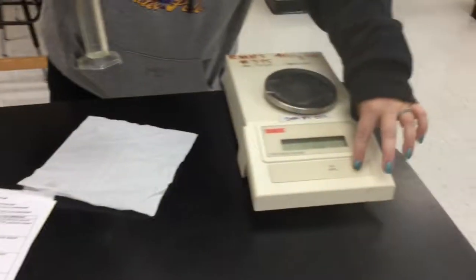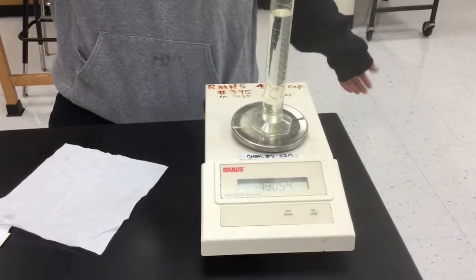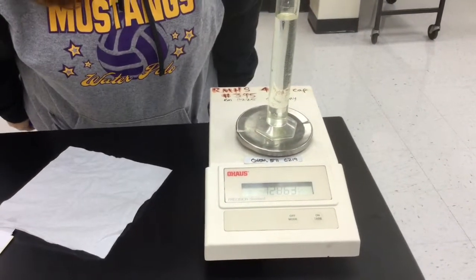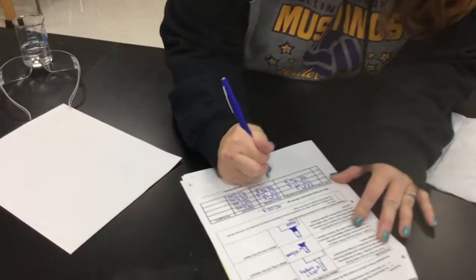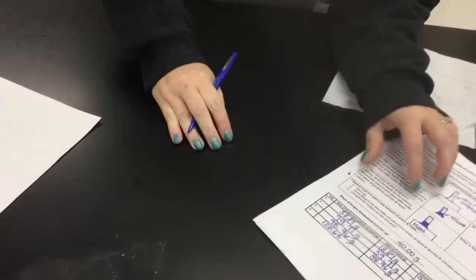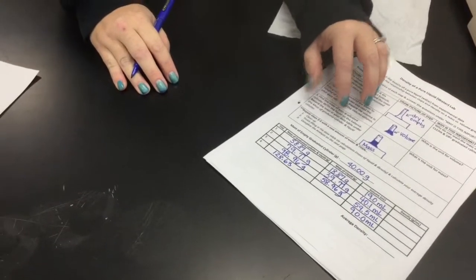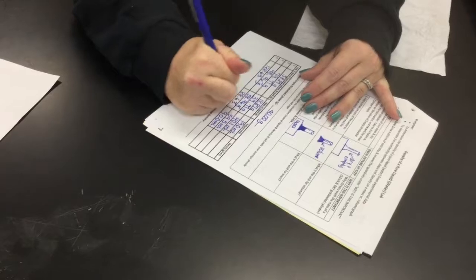Here it is. Oh, gotta tear that 0.00 off. All right. And it is... 128.63. 128.63. Okay, which is here. Minus 40, 88.63. I love that mental math.